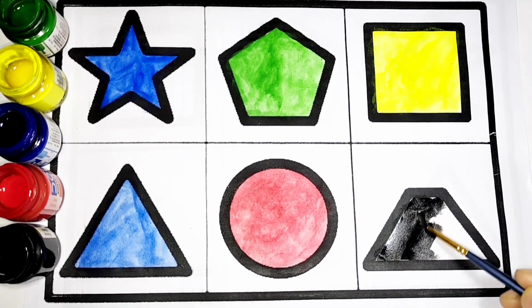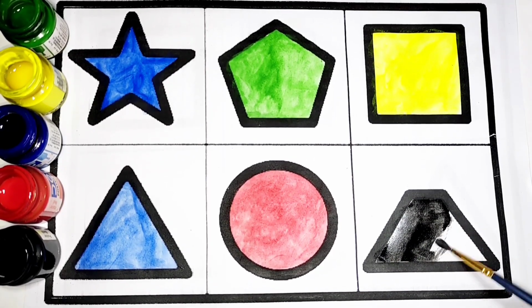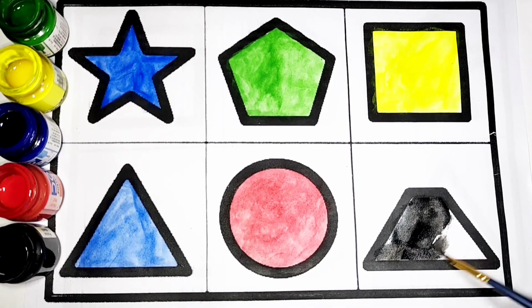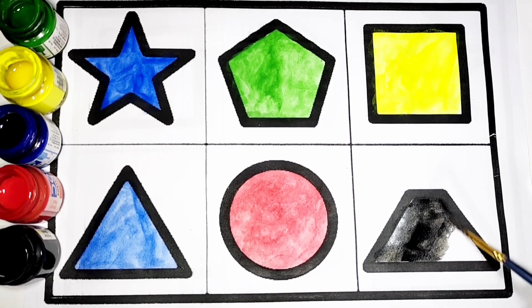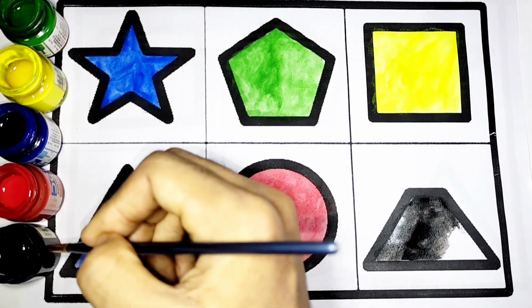Kids, now we are using the color of black and coloring the shape of trapezoid. Today we draw and color in 2D shapes.